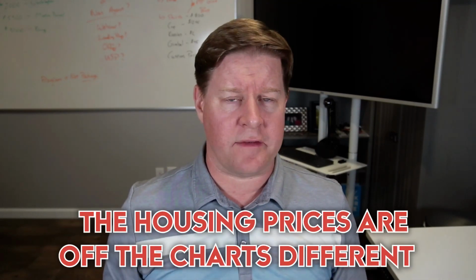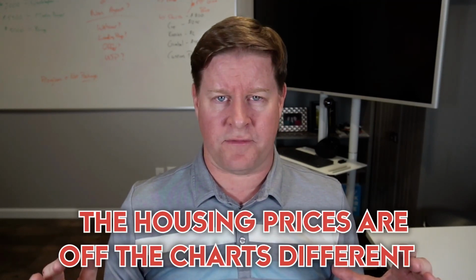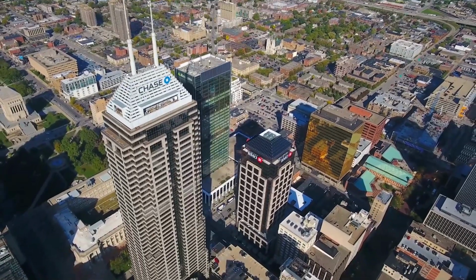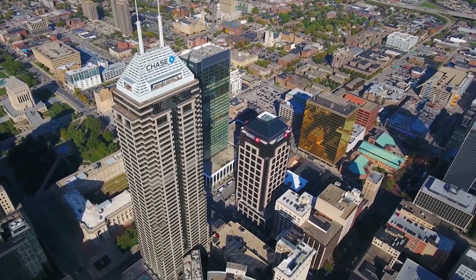And I always use this as an example, a great example of a Midwest market, and kind of a hot, expensive market, if you're going up and saying Indianapolis versus Scottsdale, the housing prices are off the charts different. So you're going to get a lot lower cost per lead and a lot lower cost per click in Indianapolis because there's a good amount of volume in that metro area, and the housing prices aren't through the roof.